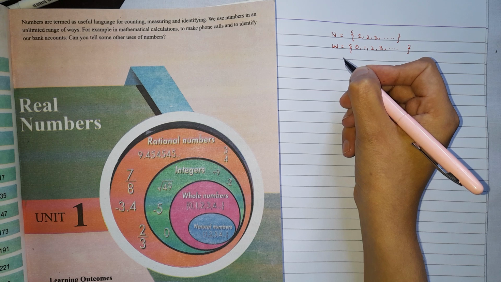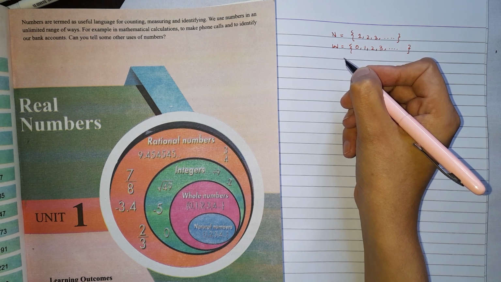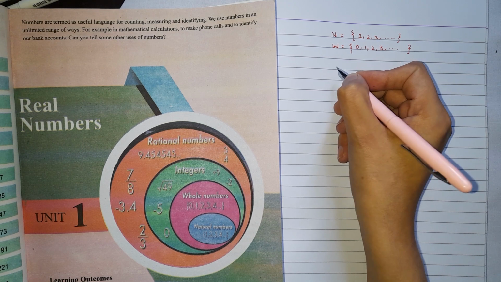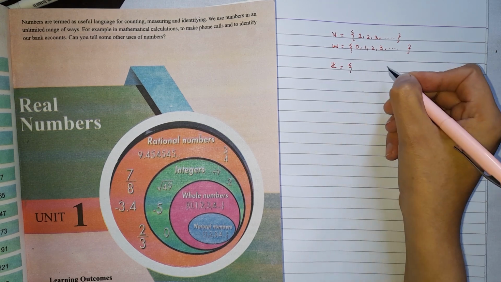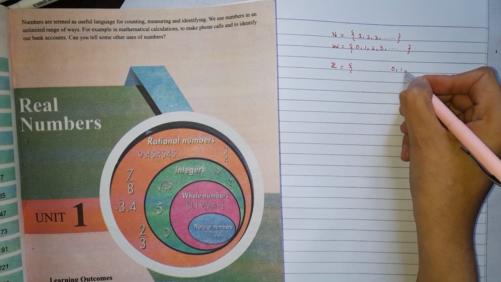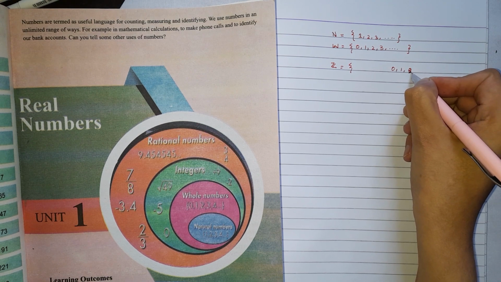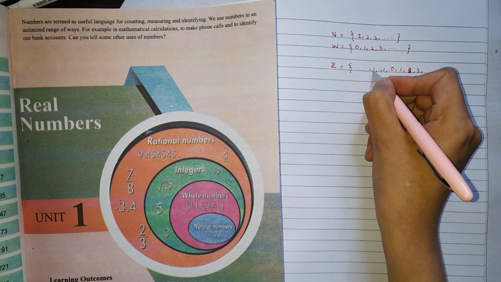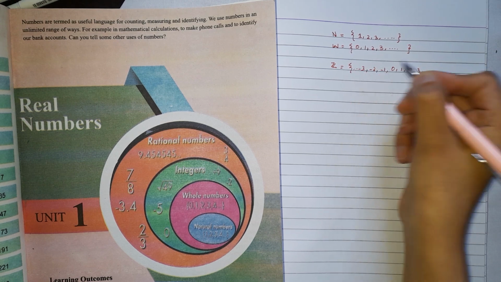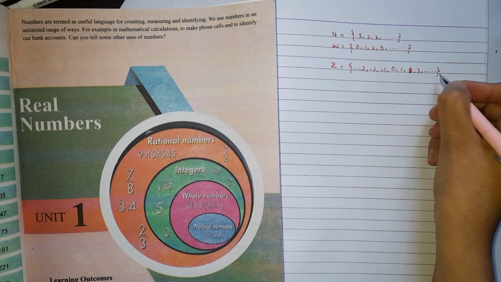As we progress in mathematics and encounter negative numbers, a new number system, integers, was developed for numbers that are positive as well as negative. Such a number system is called the set of integers.